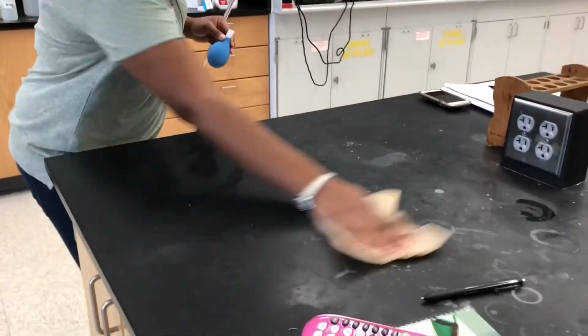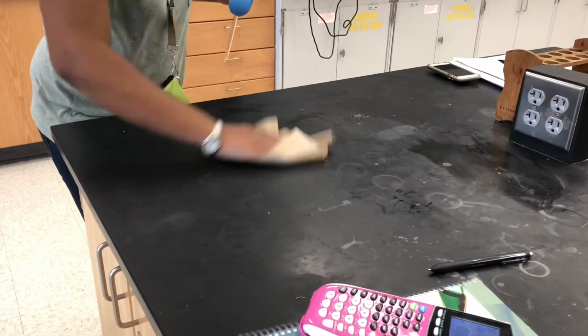Before leaving the lab, it is important to clean off your lab table for the next group behind you.